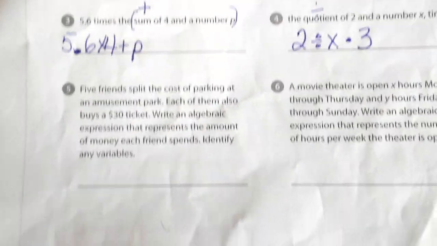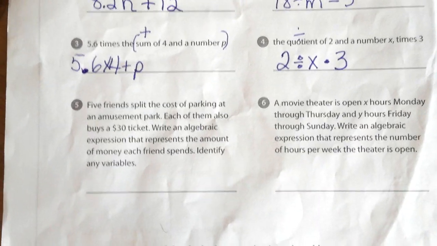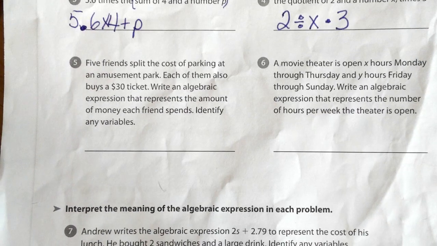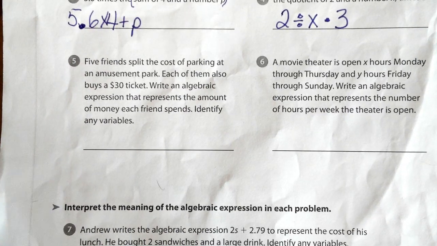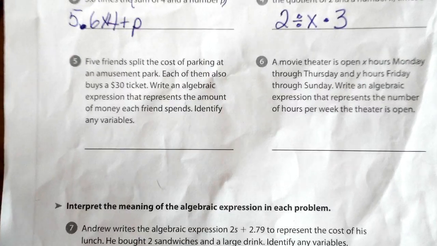All right, number 5. 5 friends split the cost of parking at an amusement park. Each of them also buys a $30 ticket. Write an algebraic expression that represents the amount of money each friend spends, and identify any variables.